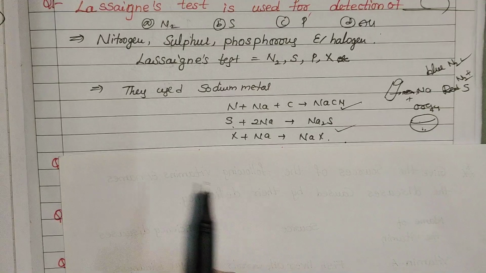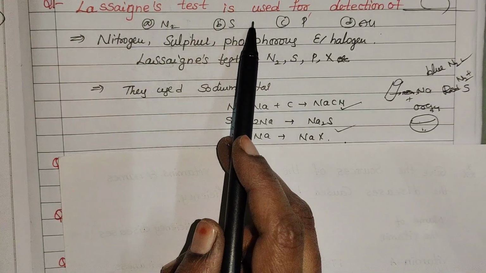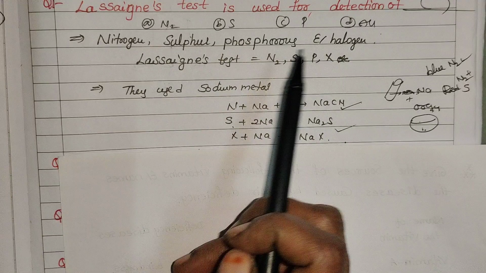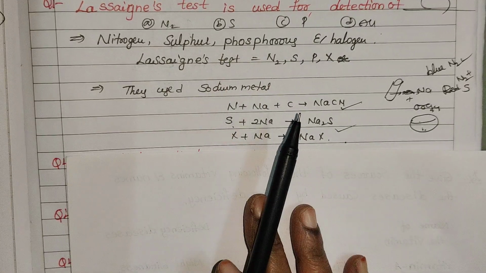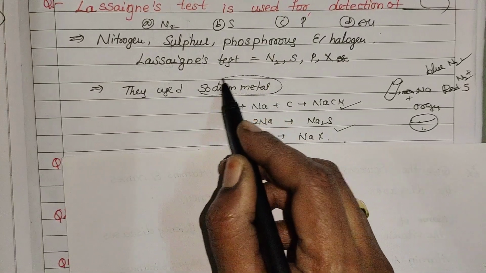Simple, remember: Lassaigne's test is used for nitrogen, sulfur, phosphorus and halogen compounds. In this Lassaigne's test they mainly use sodium metal.